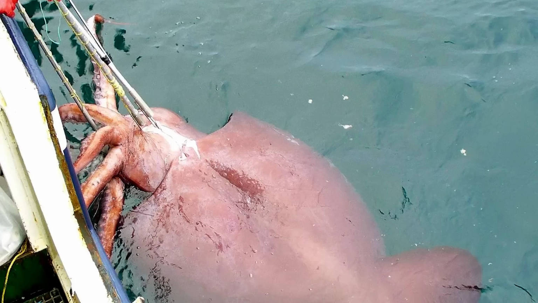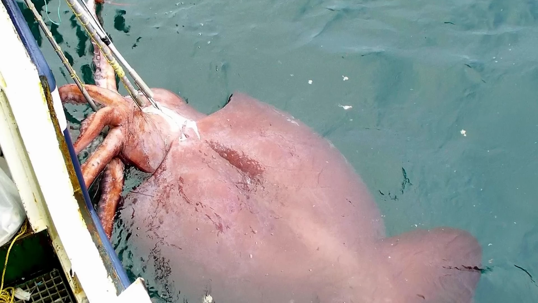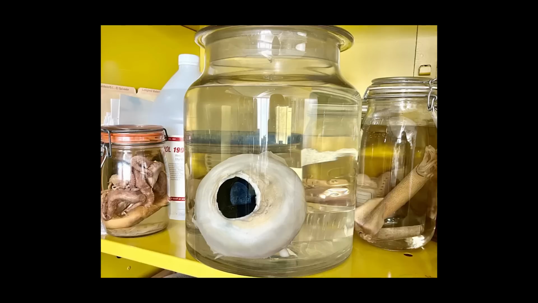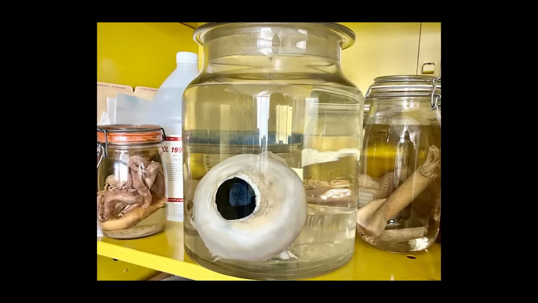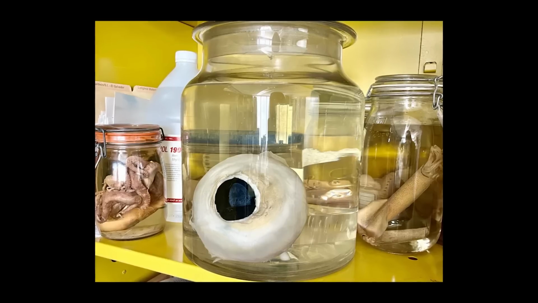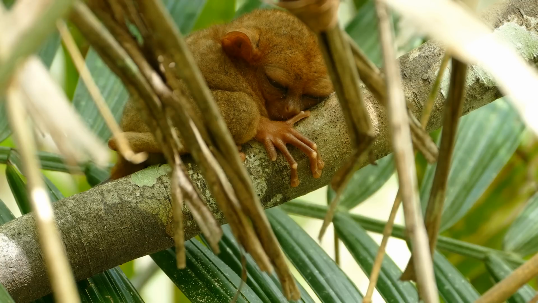The colossal squid is believed to have the largest eyes of any living creature, measuring over 27 centimeters in diameter, which is bigger than the size of most people's heads. Tarsiers also have remarkable eyes. These small primates have the largest eyes relative to body size of any mammal.